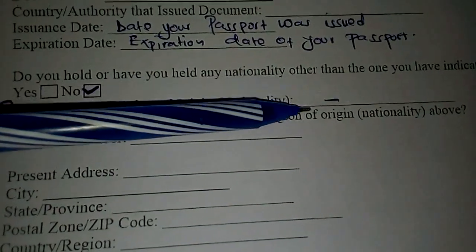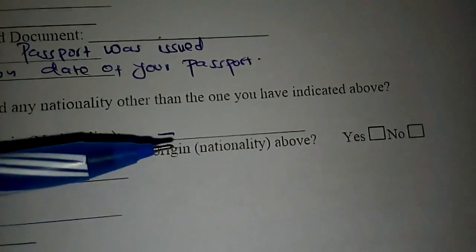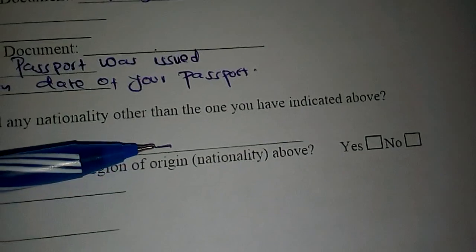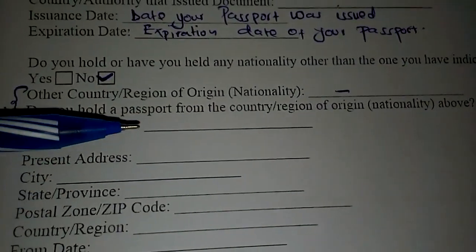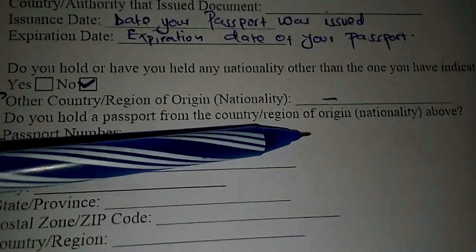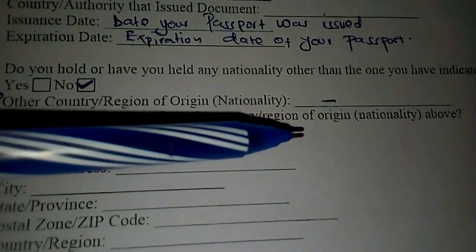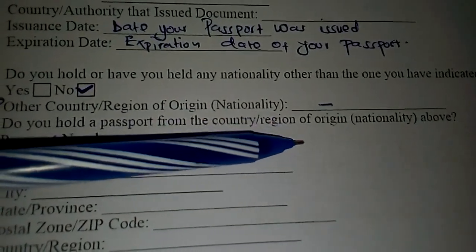That is if yes. And then, do you hold a passport from the country or the region of nationality above, the one you would have indicated here? If yes, you put your passport number here. If no, there's a button towards the end of it that says does not apply. You only click that button. There is normally a button at the end of it that says does not apply, so you'll click that button.